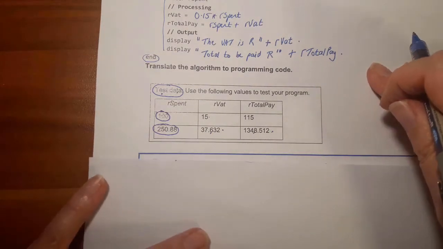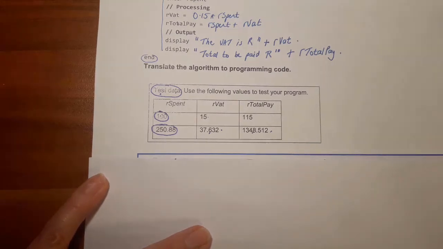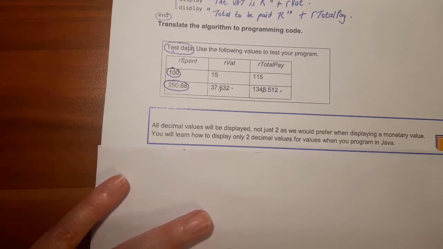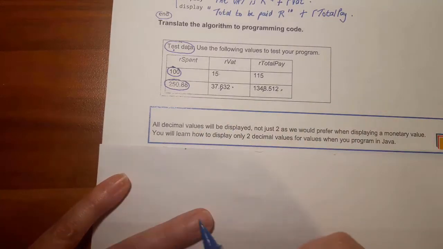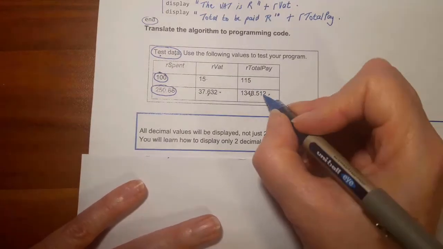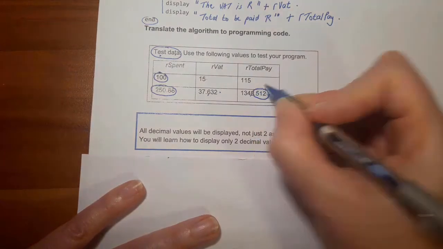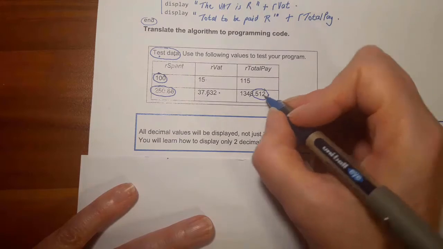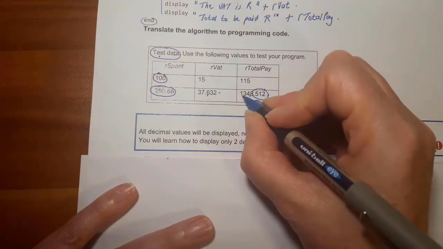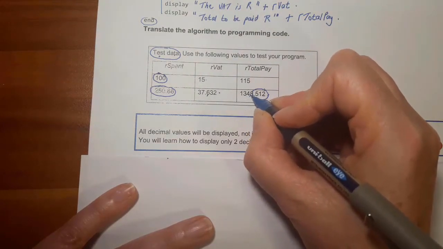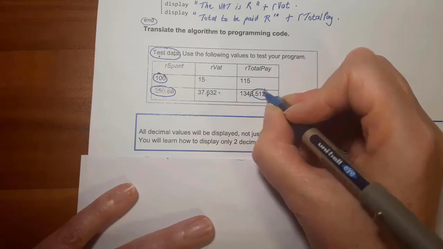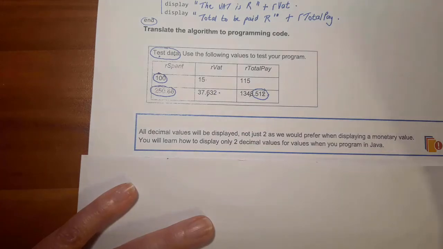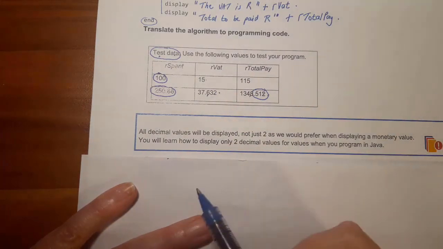You'll see something in Scratch that is not totally the way we would like it, but to change it is a lot of code, so we're just going to accept it for now for Scratch. It does not give you 2 decimals only. There's not an easy way to do it in Scratch. We know actually this value should be 1,348 Rand and 51 cents. That 2 should not be there. Here also the 2 should not be there. But for Scratch it is quite a mission to change it.